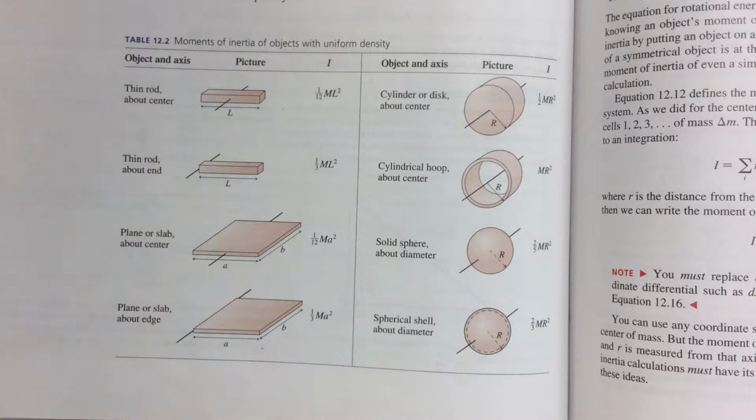What do you think? Which one's the most, which one's the least? Can you guys see these numbers?